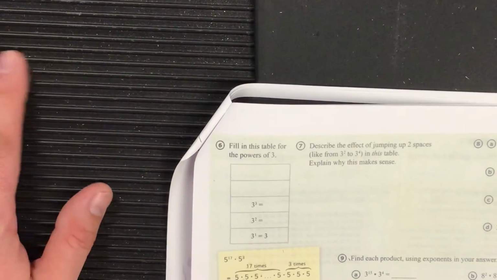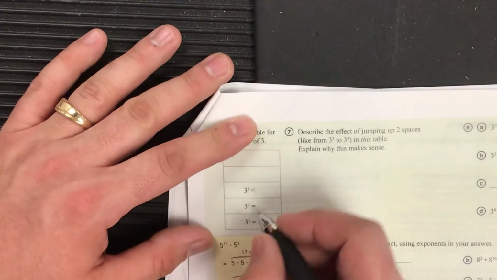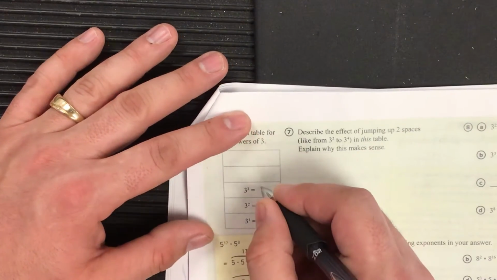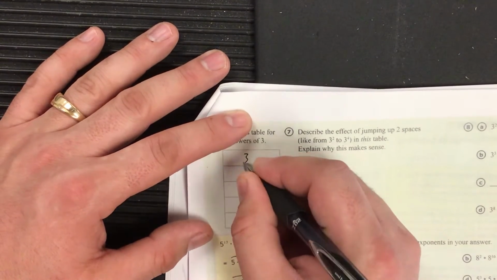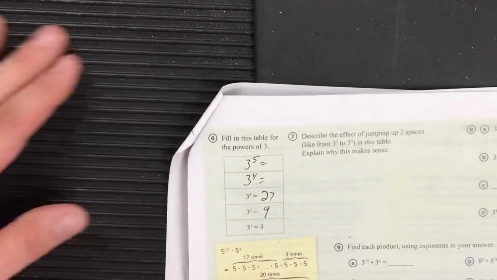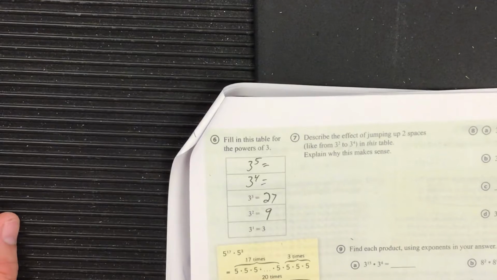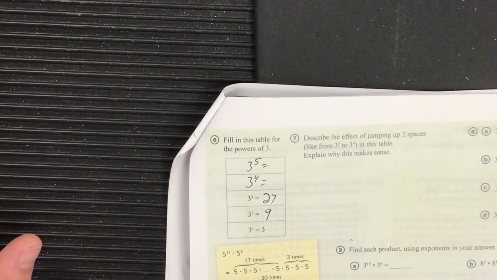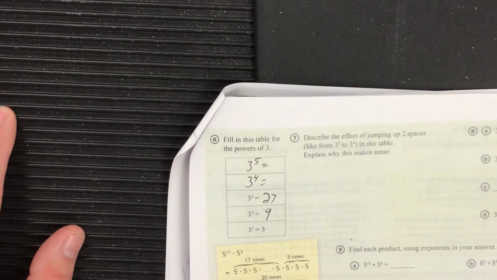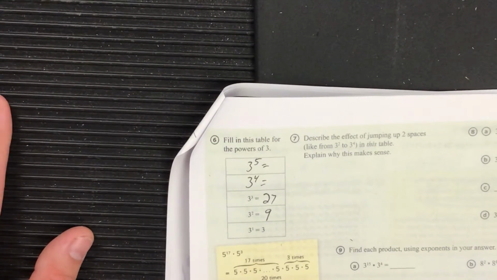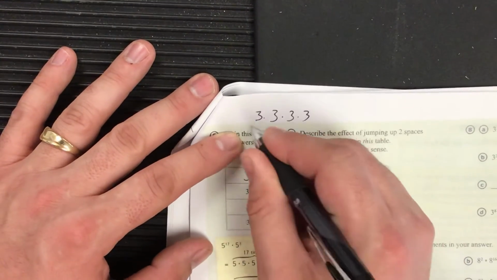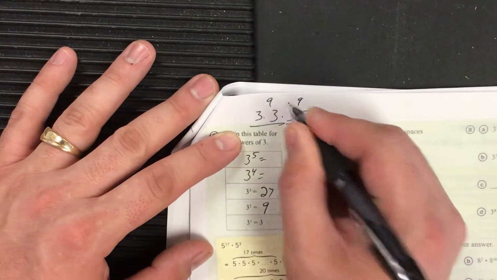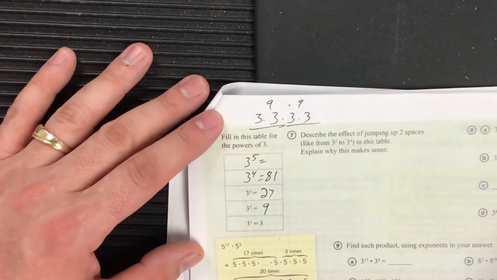Fill in the powers of 3. So we covered powers of 2. A couple powers of 3 here. 3 squared is? 9. 3 cubed is? 27. 3 to the 4th is? 81.